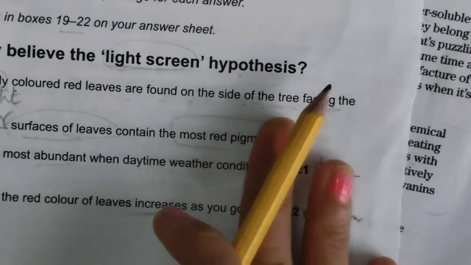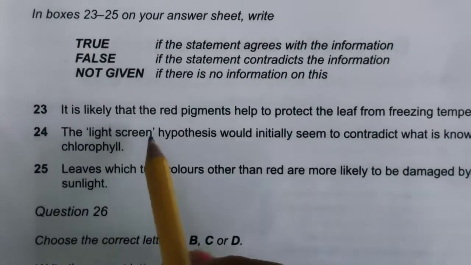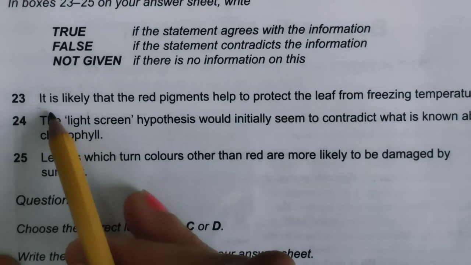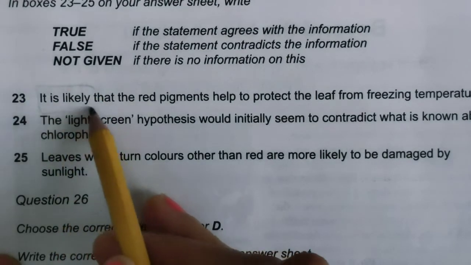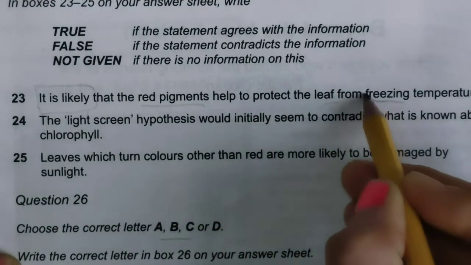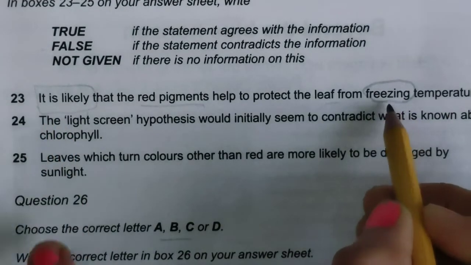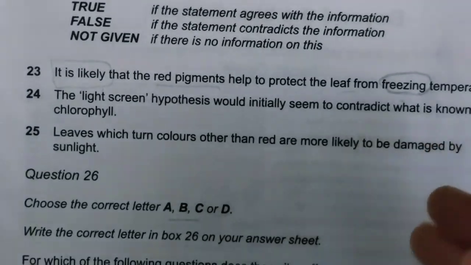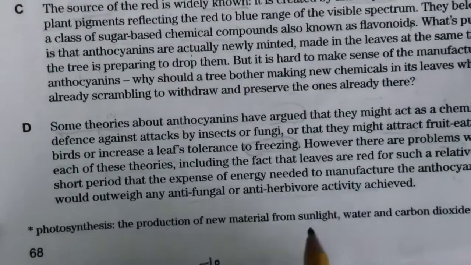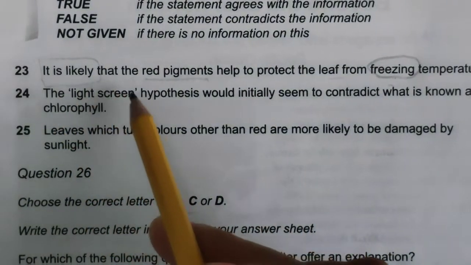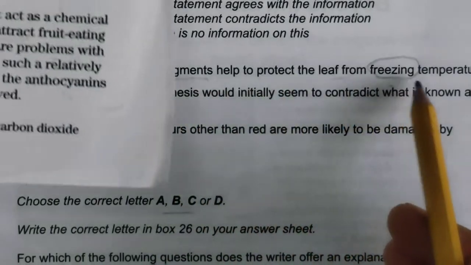Now, the next type of question we have is true, false, not given. So for true false, it is always important to read the question statement twice or thrice. Now they are saying it is likely that the red pigments help to protect the leaf from freezing temperatures. Yes, at that time I was telling that I have read this word, freezing temperatures. So here in paragraph D, I had just marked it here. They are talking about freezing. So what are they talking? It is likely that the red pigments help to protect the leaf from freezing temperatures.